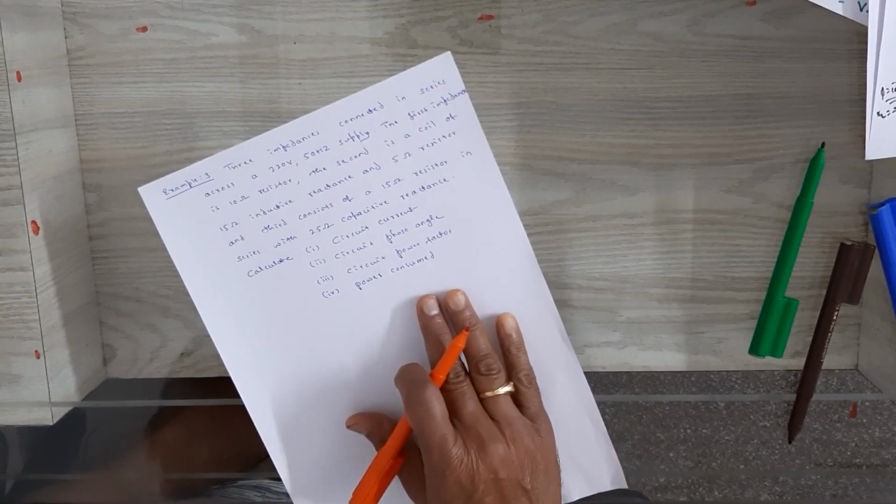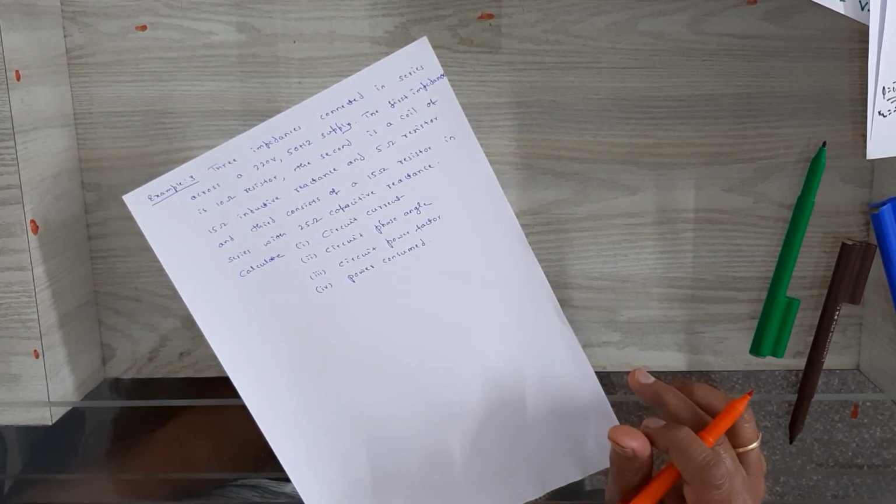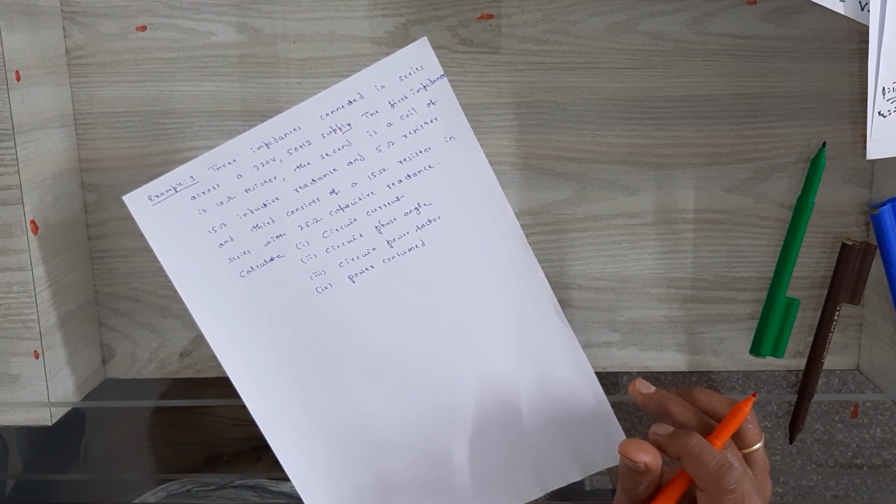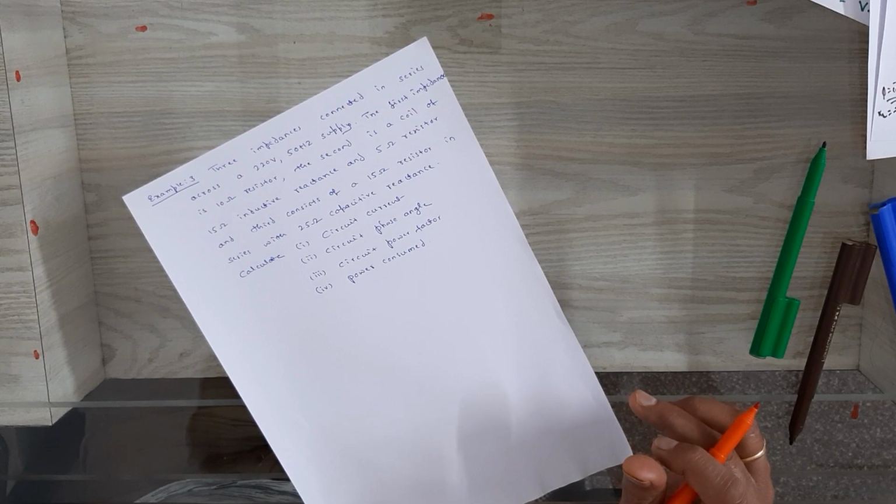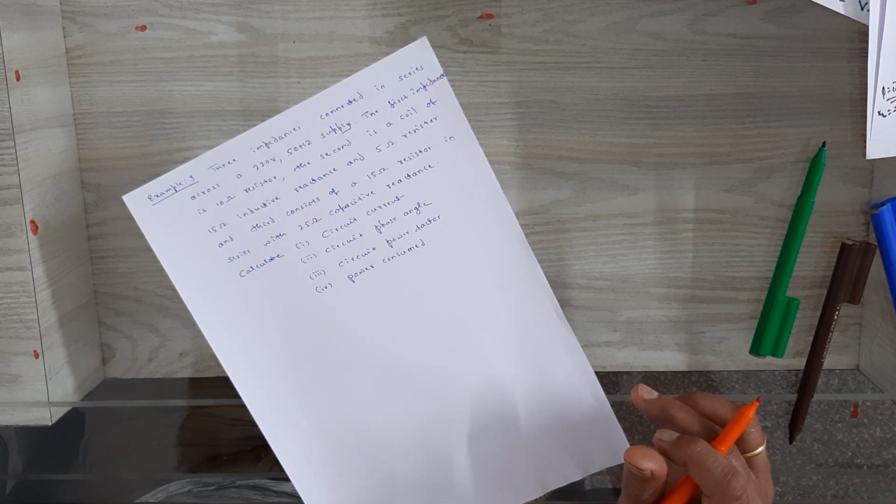Once again, I will read out the numerical for your benefit. 3 impedances connected in series across 220 volts, 50 Hz supply. The first impedance is a 10 ohm resistor.